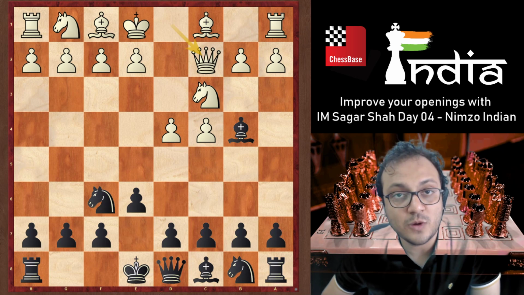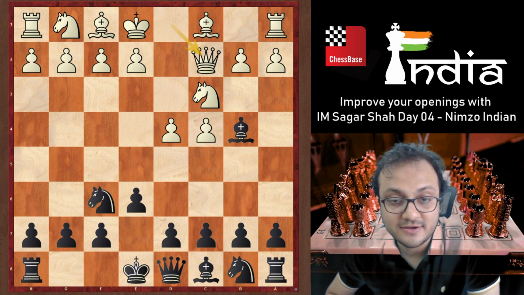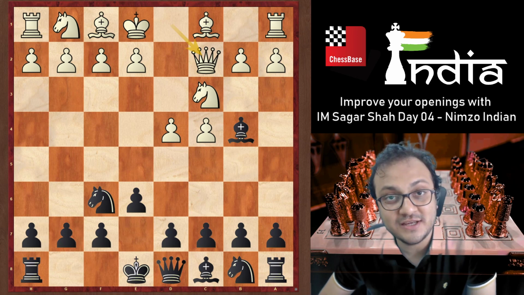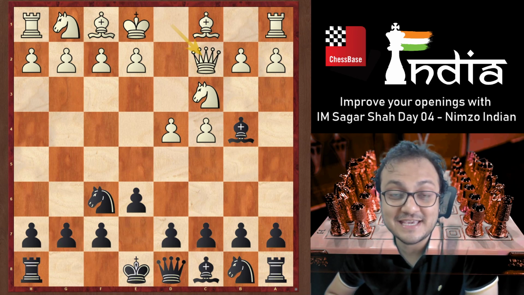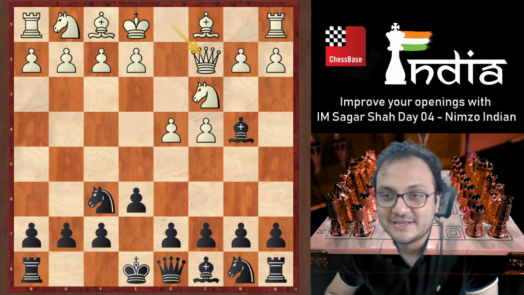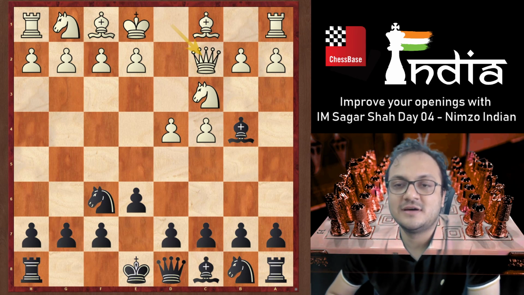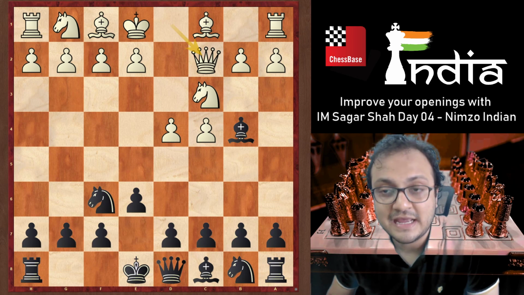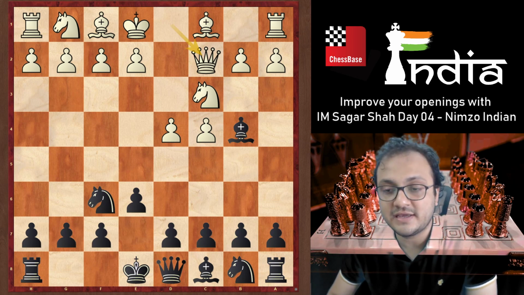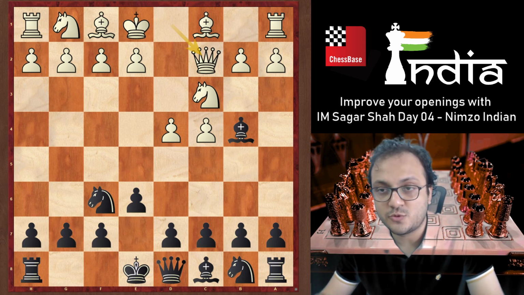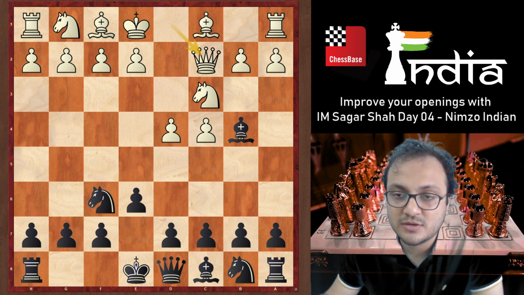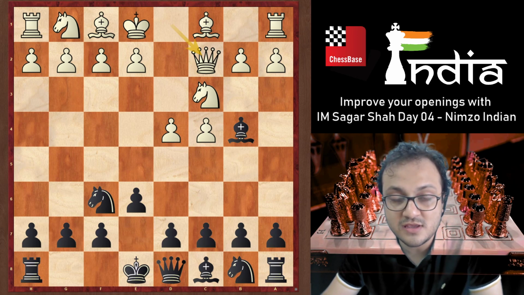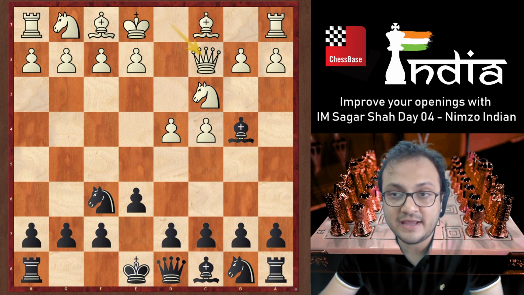So I'm going to give you one weapon which is solid, sort of one and a half weapon, which is solid, and one weapon which is risky, but I think you will like it. So let's begin with the solid weapon first, which is kind of the half weapon, and this is how I learned playing against the Nimzo, Queen c2. So this was my game against YVK Chakravarti, and I played castles.